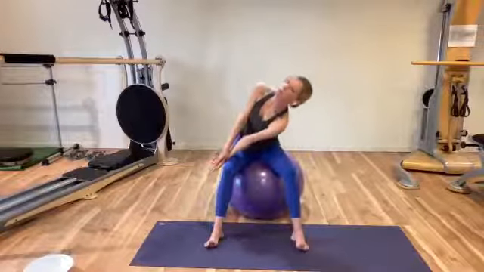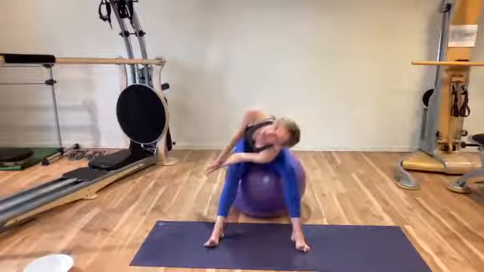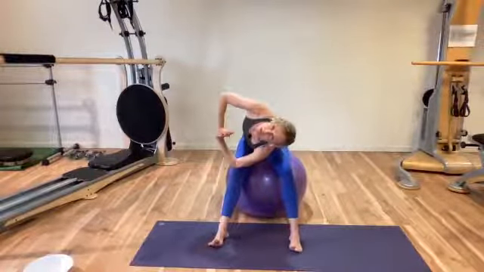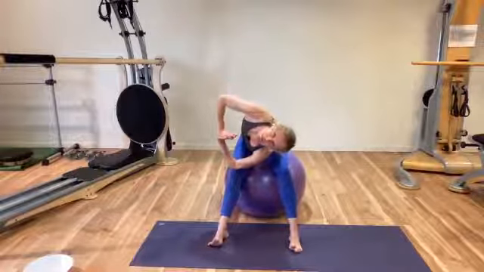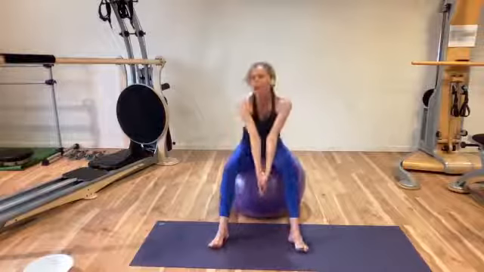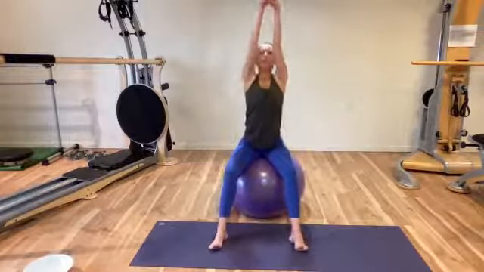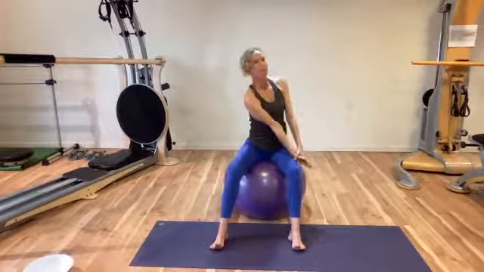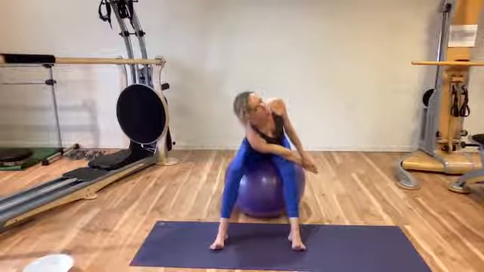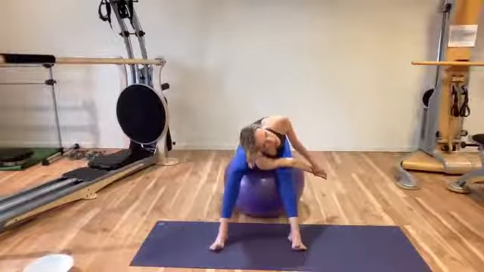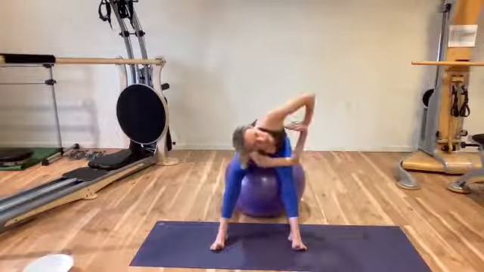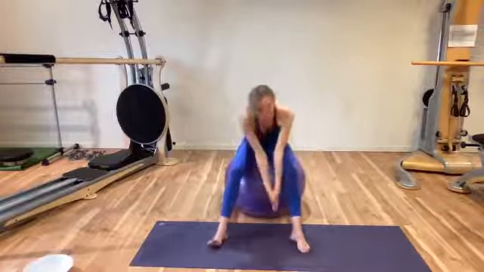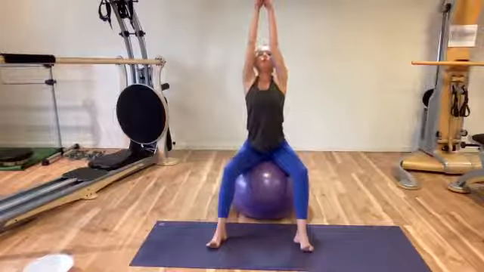Inhaling and opening through the sides. Exhale, press your hands together, slide your elbow more down. And keep expanding yourself. And then inhale, reach your arms up. And exhale, release. Into that sideways opening in a spiral. Sliding your elbow down. And press your hands together. And release your arms. And come all the way up.